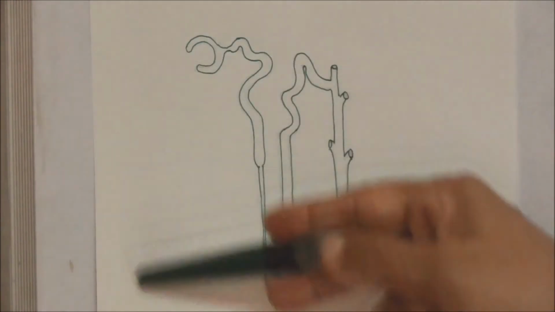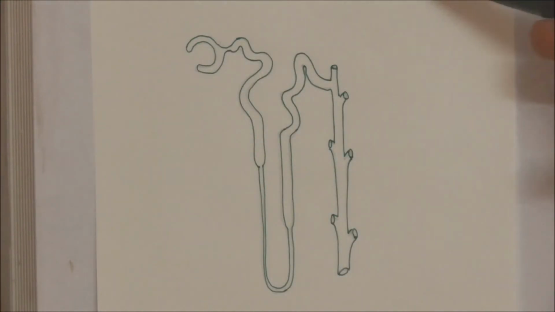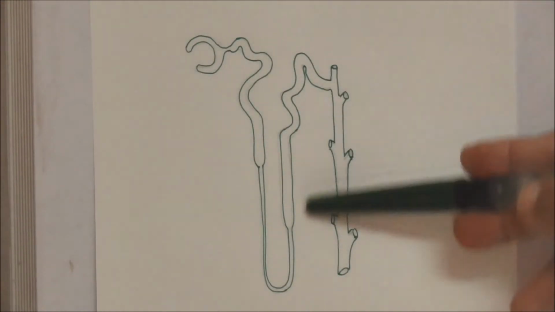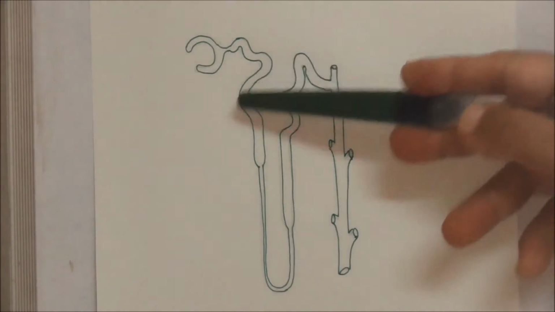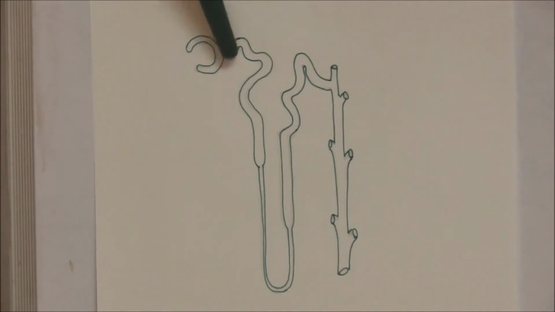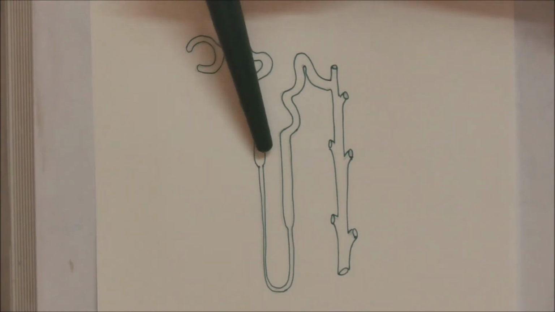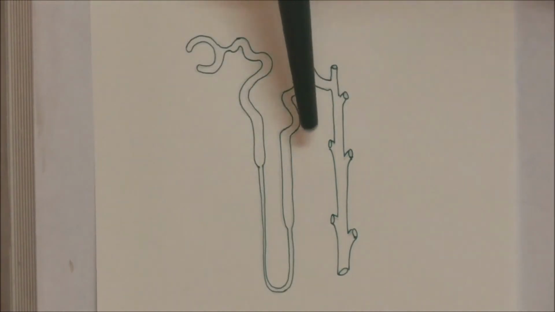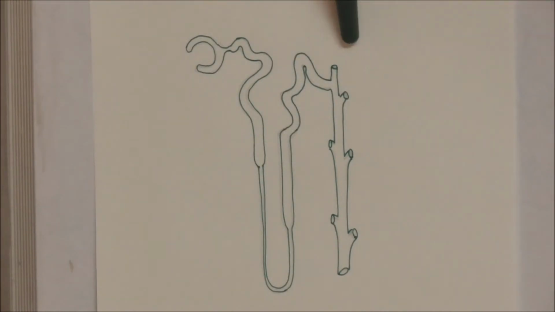Hence, this whole thing would be the uriniferous tubule. When you exclude the collecting duct, it becomes the nephron, which would further comprise the Bowman's capsule, the neck region, the proximal convoluted tubule, the Henle's loop, and the distal convoluted tubule joining into the collecting duct. That is what a nephron or a uriniferous tubule will be.